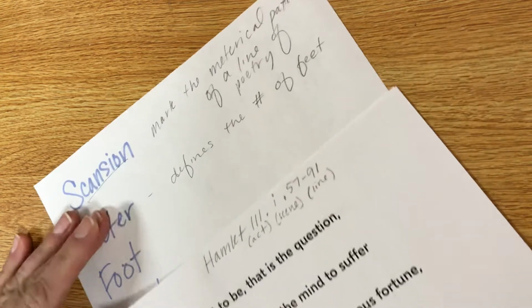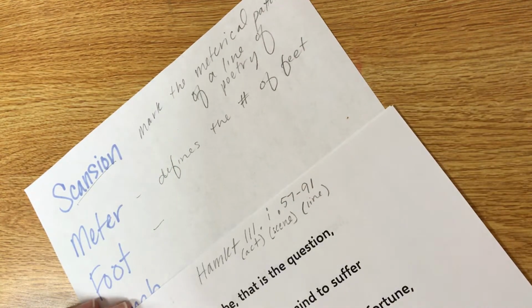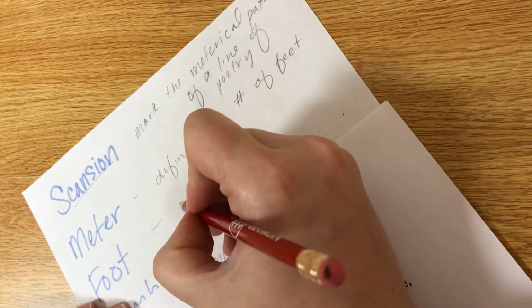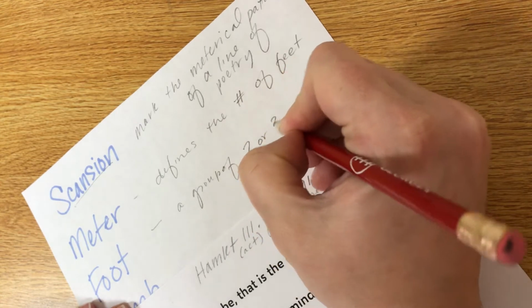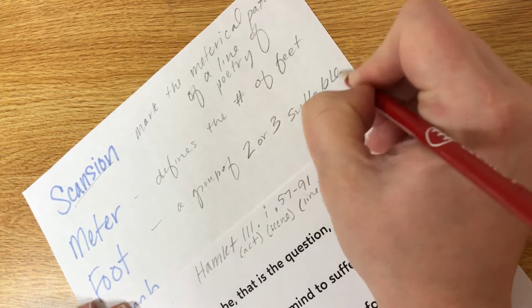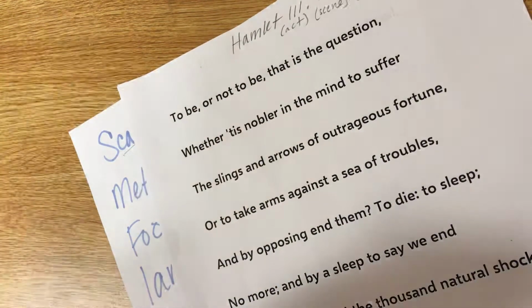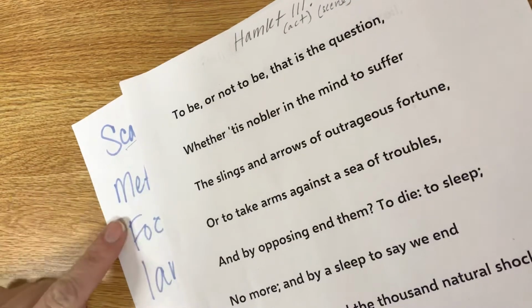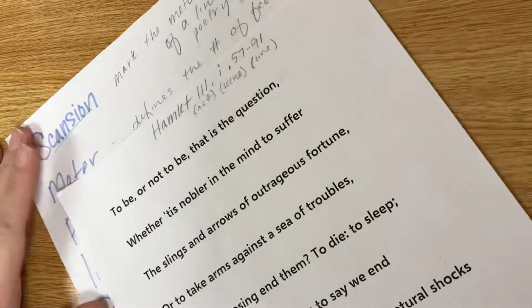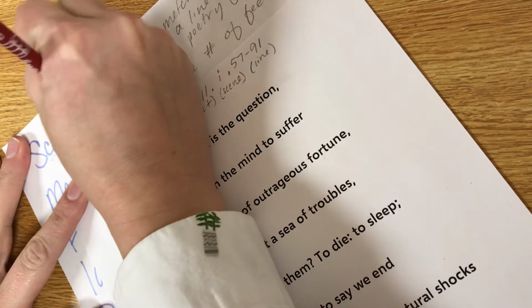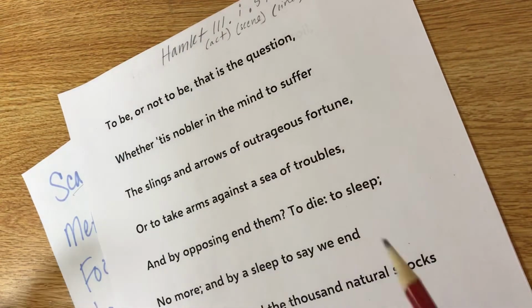Well, what's a foot? What are feet? We're not talking about the things you walk on. We're talking about within poetry, and that's a group typically of 2 or 3 syllables. Each line in Shakespeare is made up of these groups of syllables that we call feet. Those feet make up the meter, and talking about the meter is called scansion. So to scan a poem is to talk about all of the meter and mark it all out on paper.